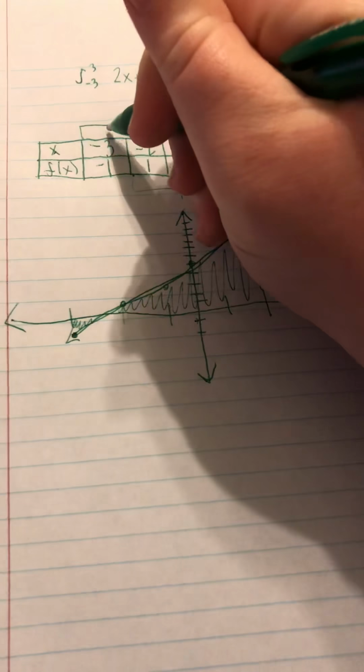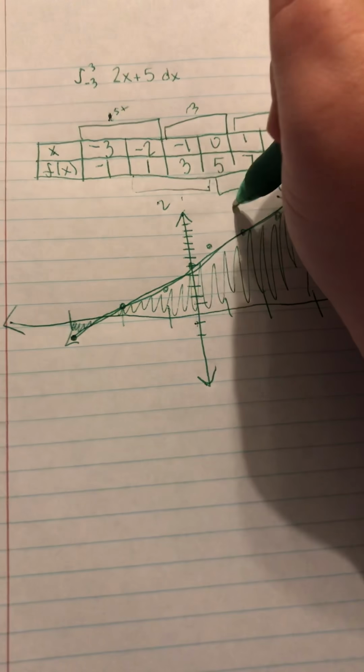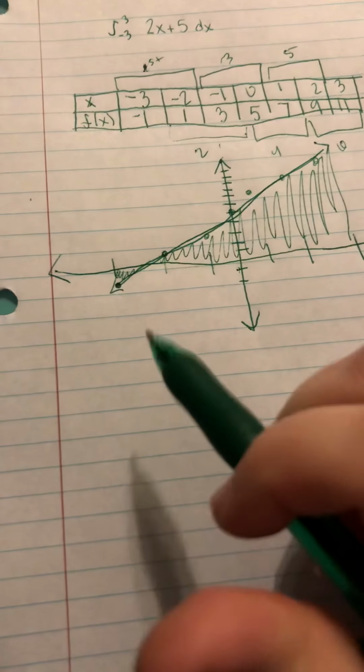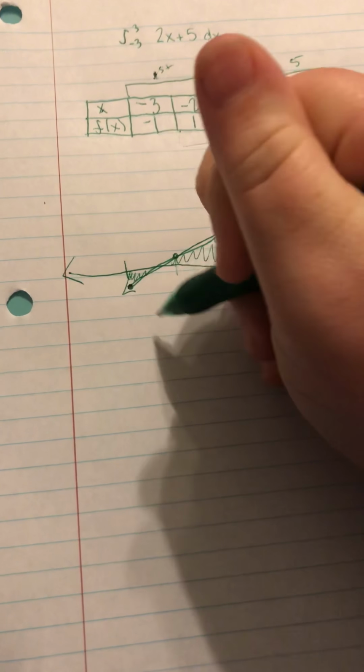So we should have 6. So number 1, 2, 3, 4, 5, 6. Now what we're going to do is find the area of each of these rectangles in between.